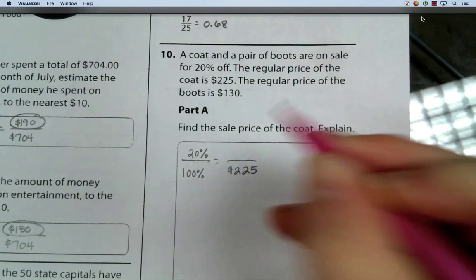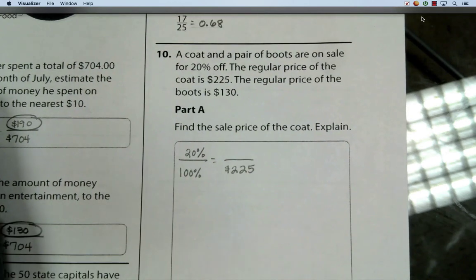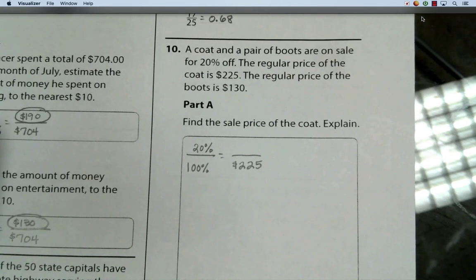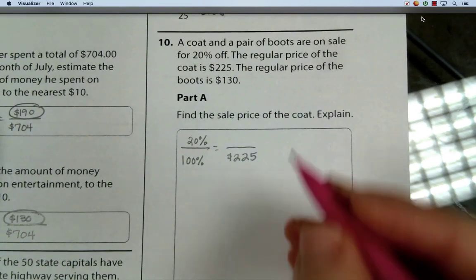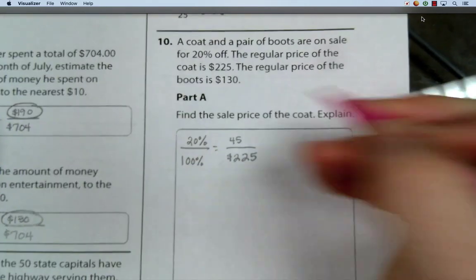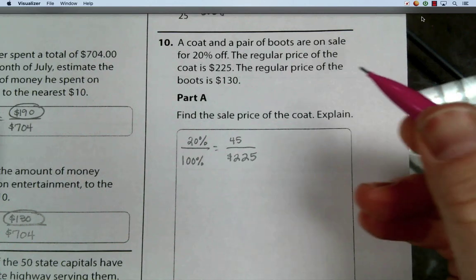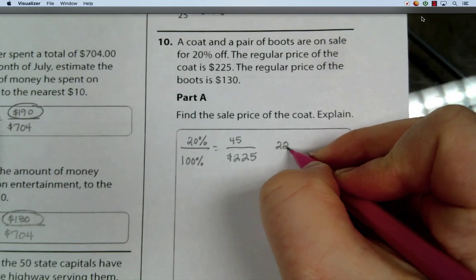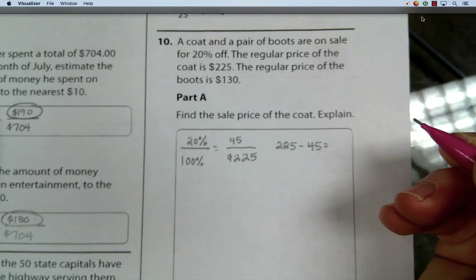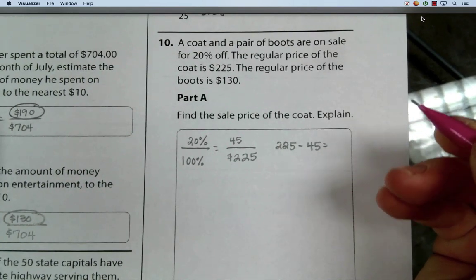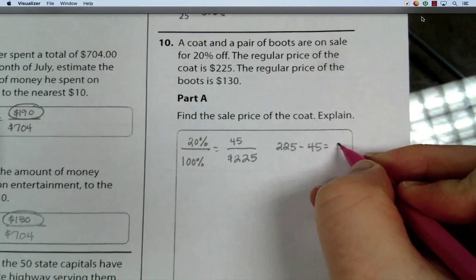And so I'm going to figure out 20%, okay? So I'm going to say 20 times 225, enter, divided by 100. So 20% is $45. So to figure out what the sale price is, I'm going to say 225 minus 45. And the sale price is going to be $180.